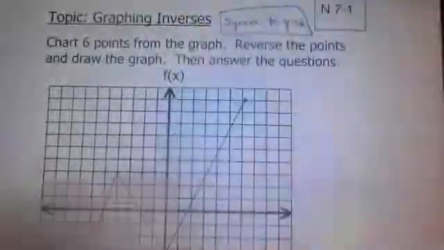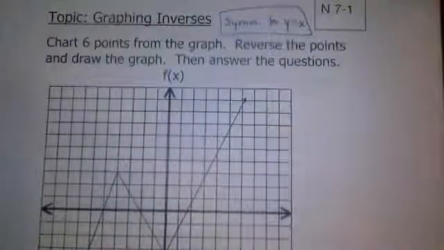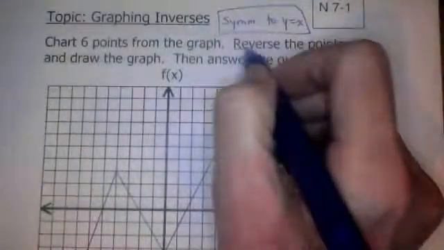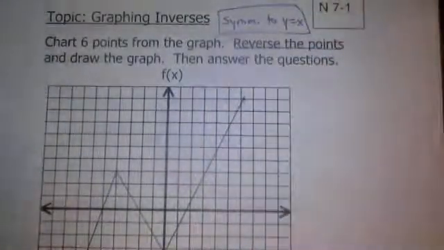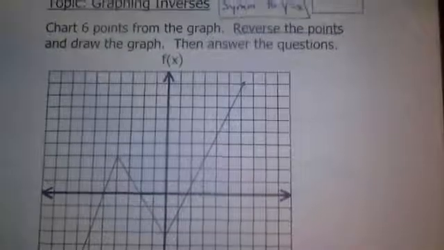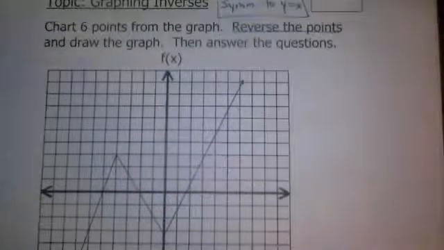So I'm going to write up here symmetry to y equals x, because that's what we did before. And in order to make a graph symmetric to the line y equals x, we reversed the points. We made the x's the y's and the y's the x's. And so that's what we're going to do today. So this is very much review.